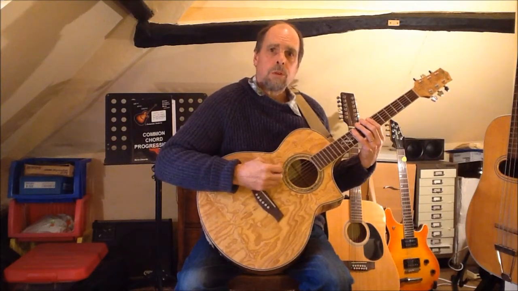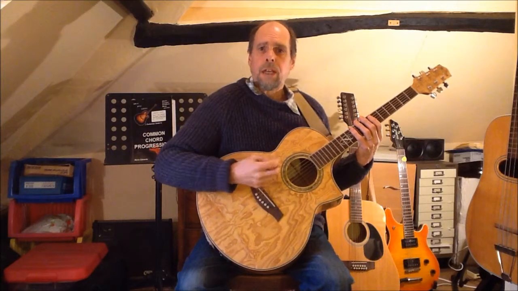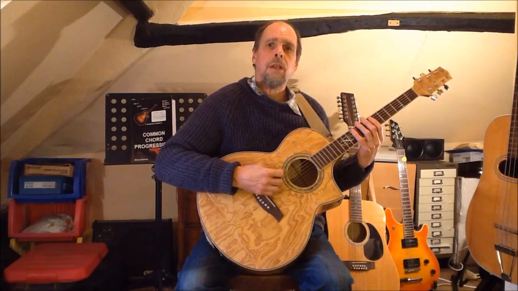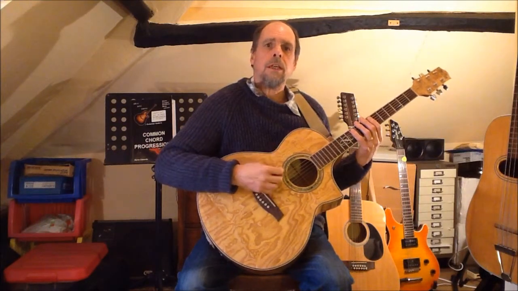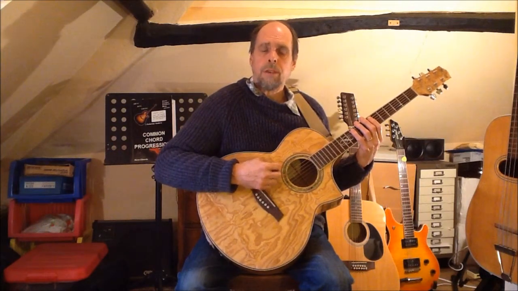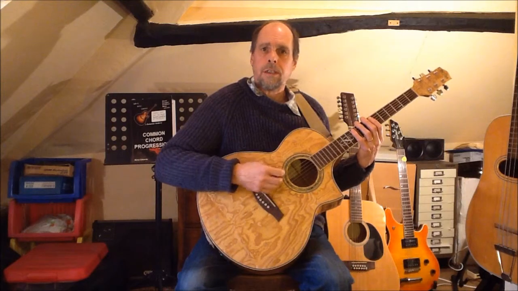The flattened fifth, of course, you will recognise from the minor flat 5 and minor 7 flat 5 chords that we use for the minor key 2 and major key 7 chords, and also from the corresponding pentatonic scale which we studied in the last session.